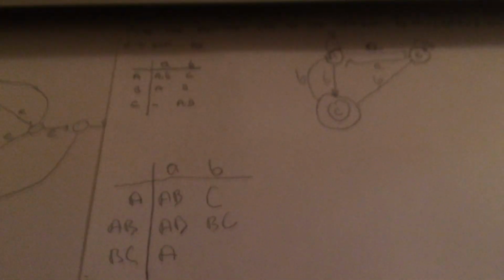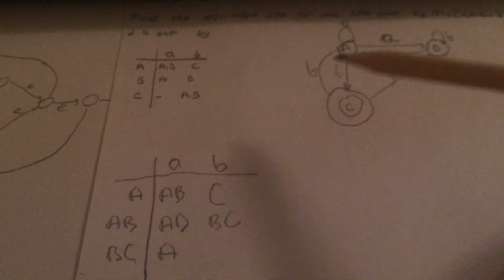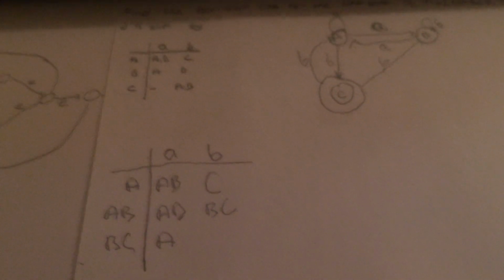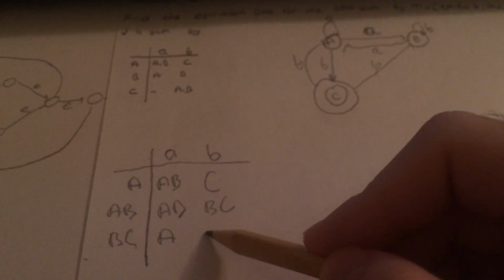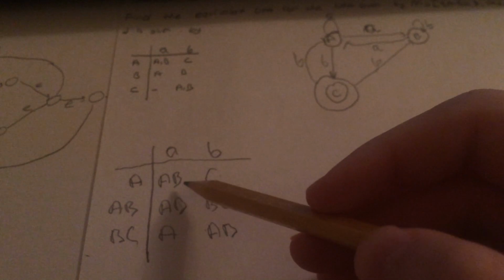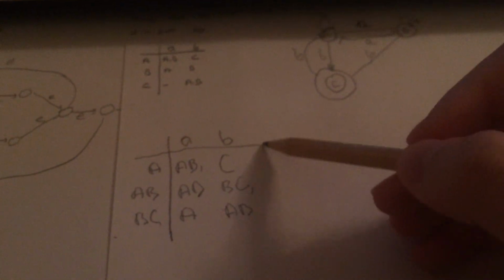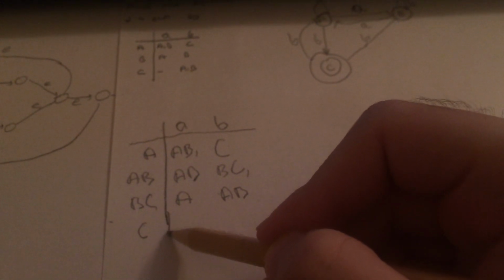I will constantly look here. I can show it very fast because my hand is shaking and my camera is not very good. And BC with b goes to AB. We take AB, BC, A, and this we need to write C. Okay, let's see.